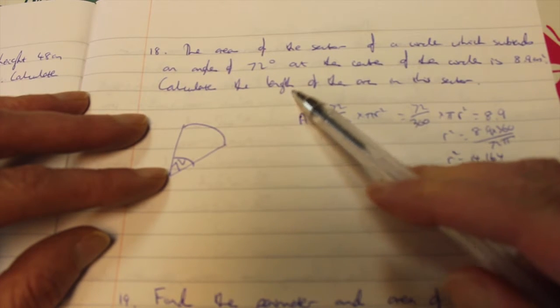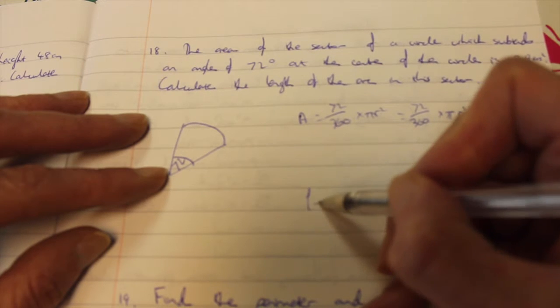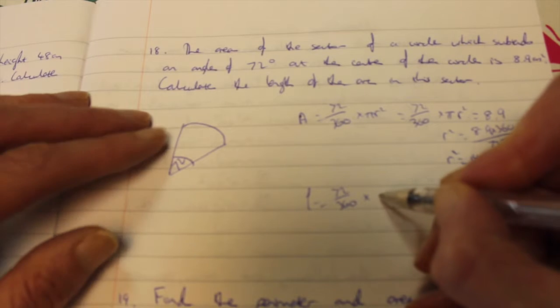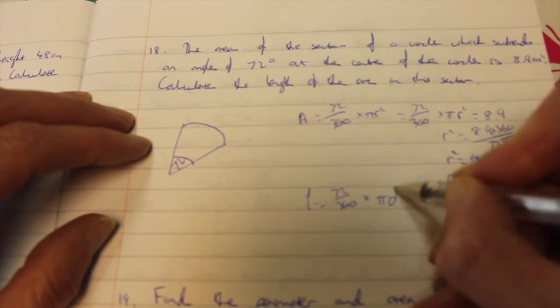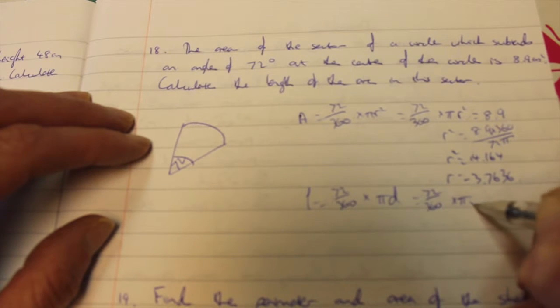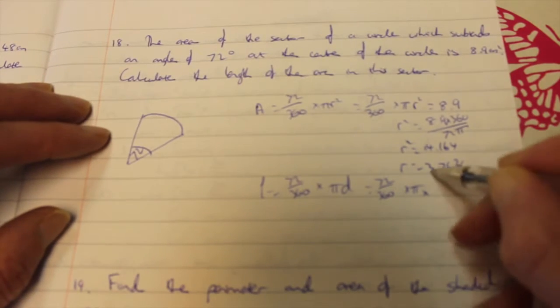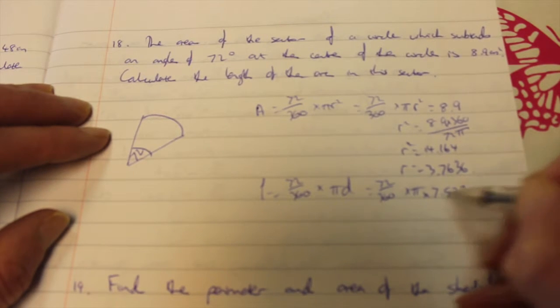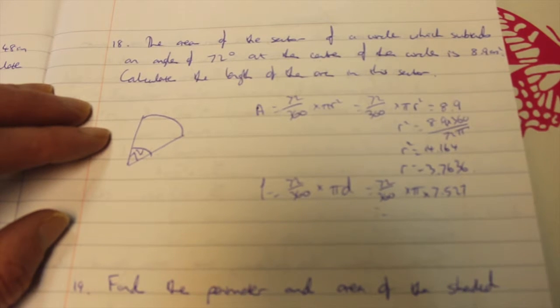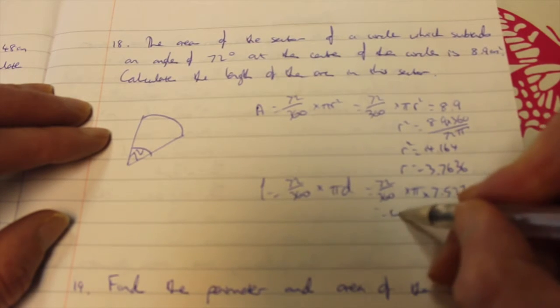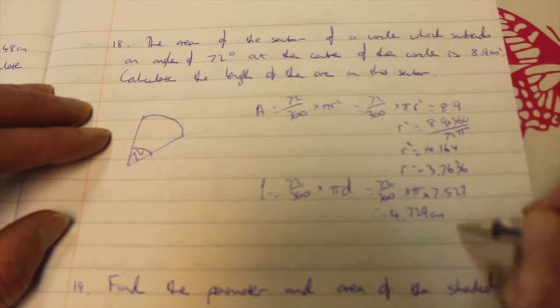Question says calculate the length of the arc in this sector. So the length of the arc is your fraction of your circle times by circumference. So it's pi d. So 72 over 360 times pi times diameter, which is twice the radius. So just times that by 2, giving me 7.527. So in the calculator, times the answer by 72, divide it by 360, and don't forget to times it by pi, gives you an answer of 4.729 centimetres.